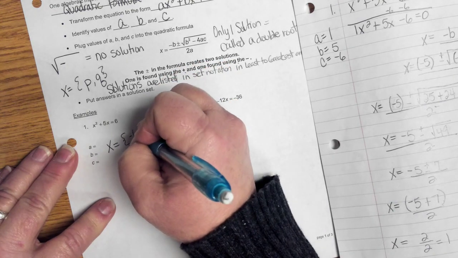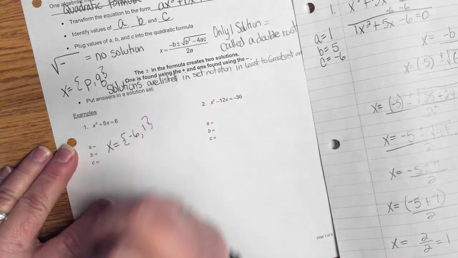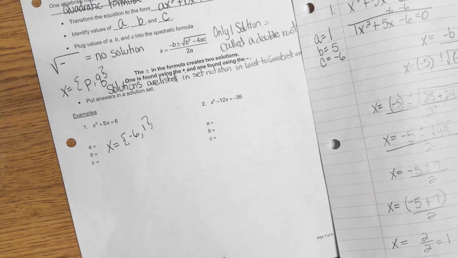Negative 6, 1. Now, this means that x is either equal to negative 6 and x could be equal to 1. It does not mean that that is an x and y value. That is set notation. Set notation is when you have the braces. I look at the braces on the side. That's different than parentheses, okay? All right, so that is not an x and y value.